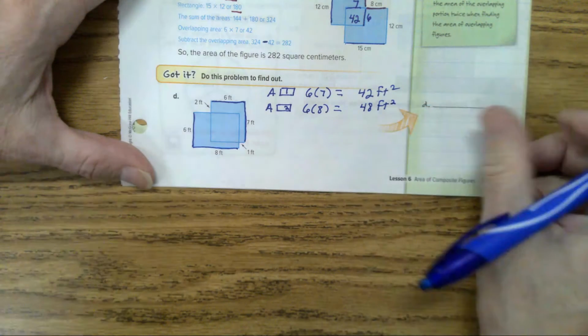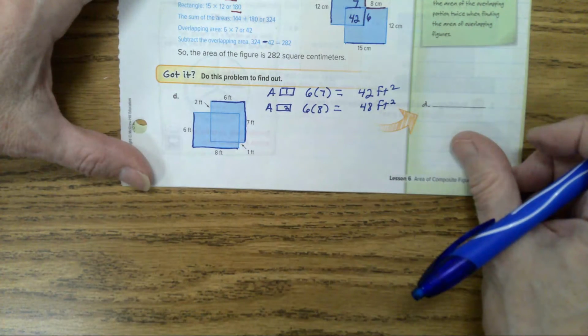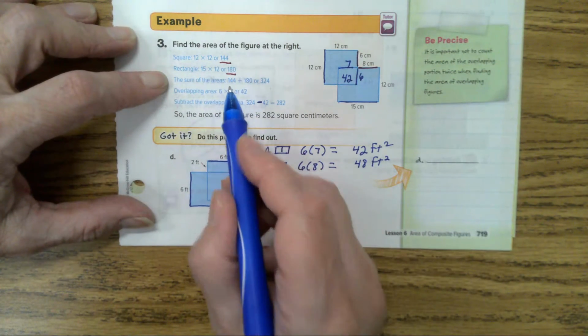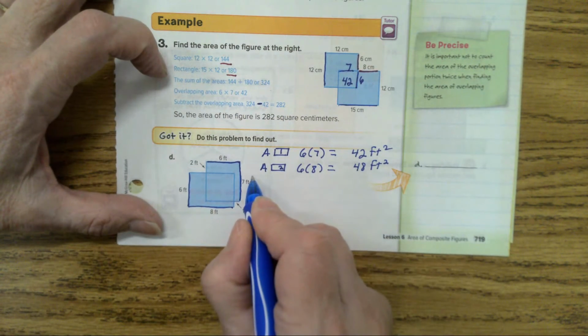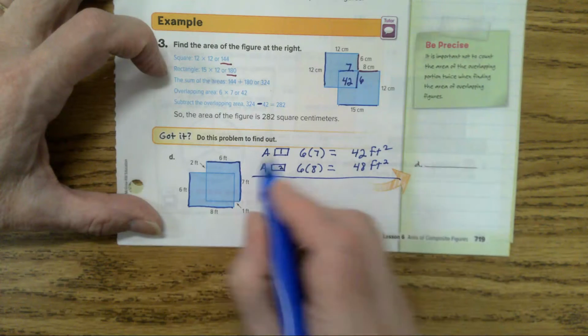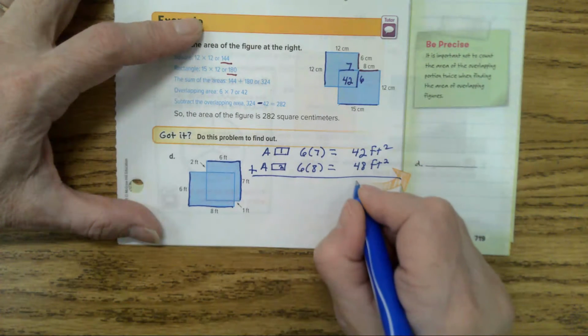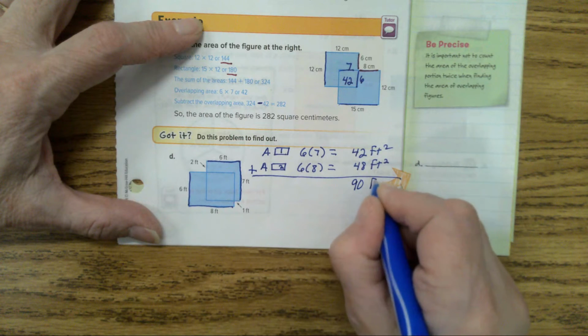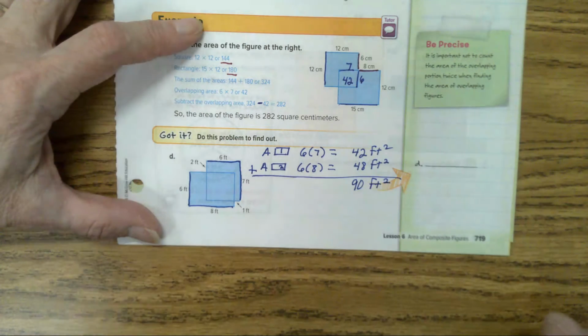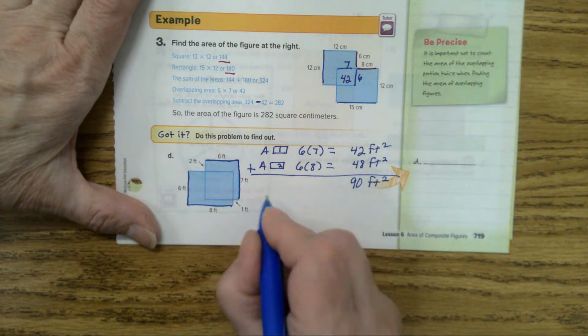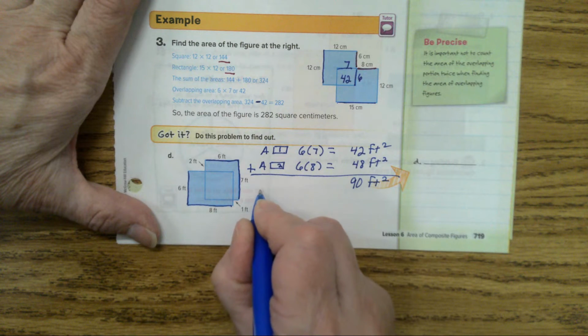Did you write it neatly like that? Now, what did they do up above? They add those two together. So let's add these two areas together. And we have 90 feet squared. Any questions on that? But it has an overlap, right? And the overlap we're going to subtract.